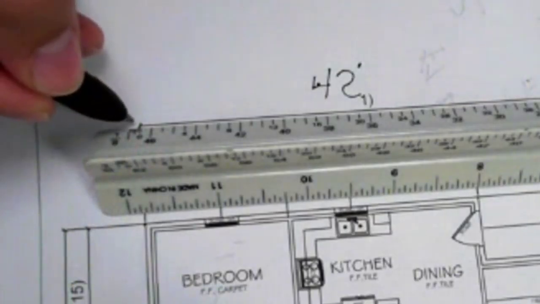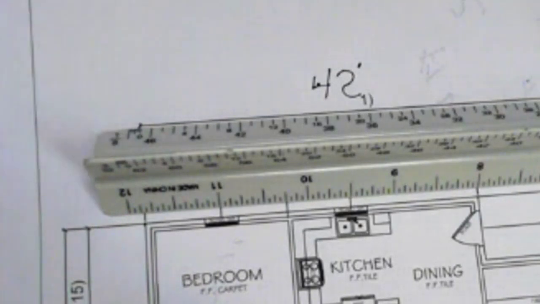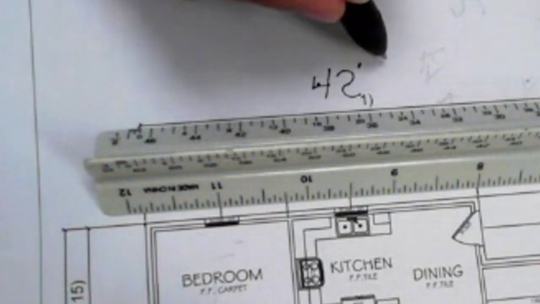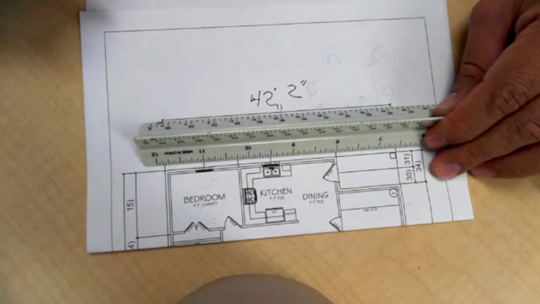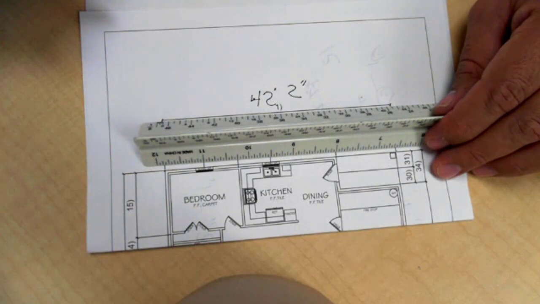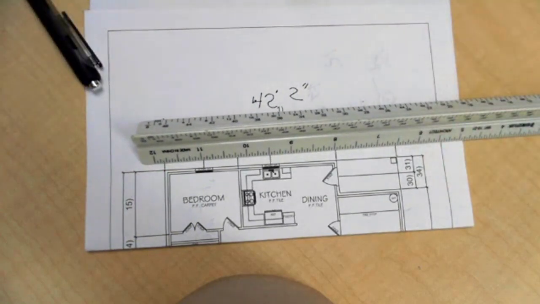And now the eighth, it goes by 2. And the way that I see it, it's right on the first line. So that means it's 2 inches. So it's 42 feet and 2 inches. Questions? So first you start with 0, figure out the feet. If it goes beyond the number that it got there, then you just shift it and get the inches. If it lands right on the feet, then you're good. It will be whatever number that is.